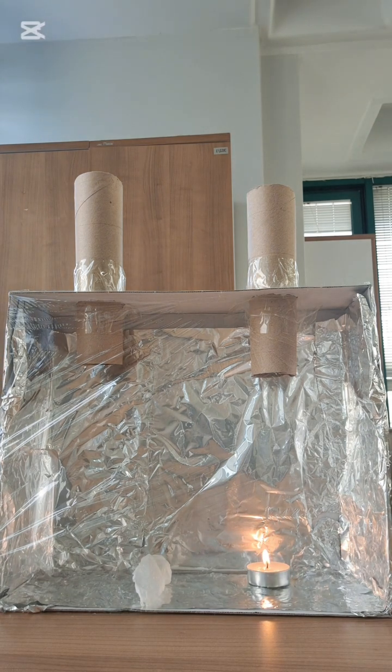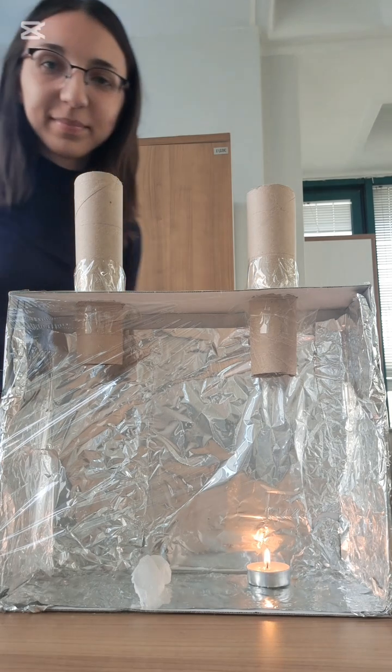Notice how the smoke is pulled into the box. Inside, it warms up, rises, and exits through the chimney above the candle. This flow is a convection current. It mimics global wind patterns where warm air from the equator rises and moves toward the poles.